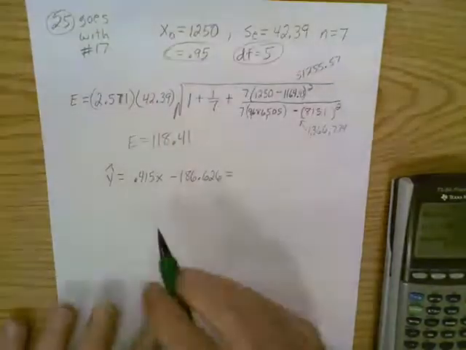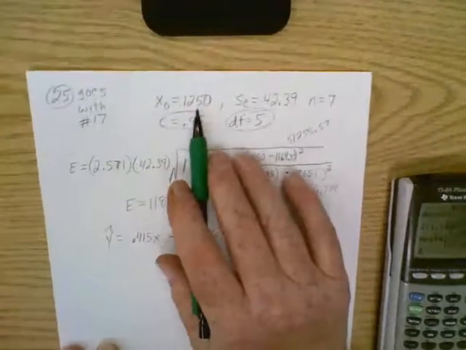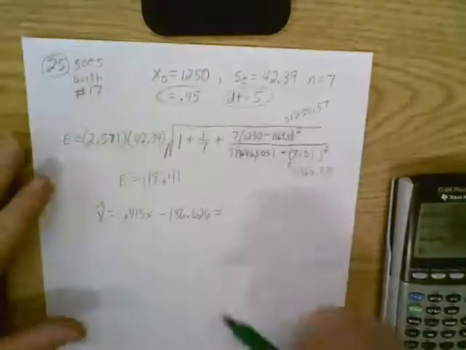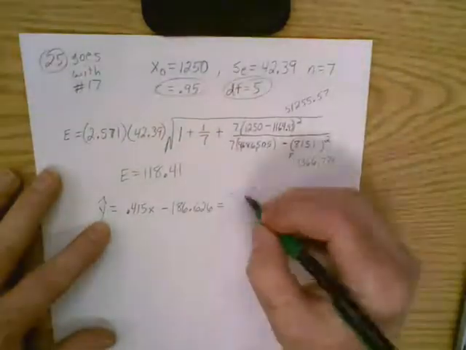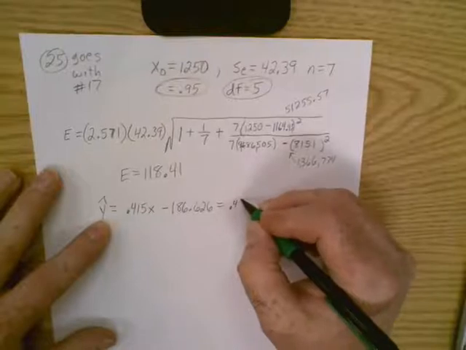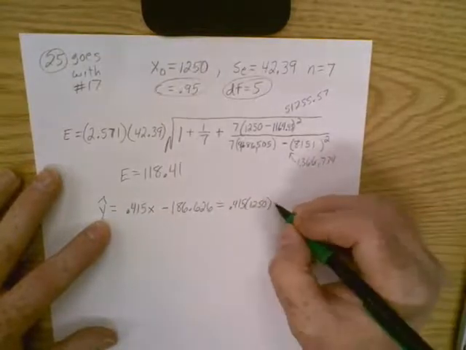Then I got to find y hat. The x that we're predicting off of this time is 1250. So I'm just going to take our regression equation that we had and plug in 1250 in place of x.